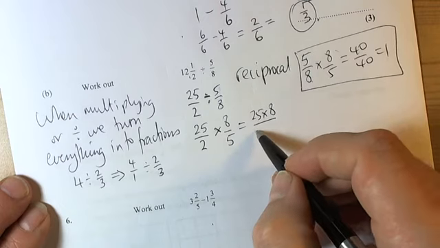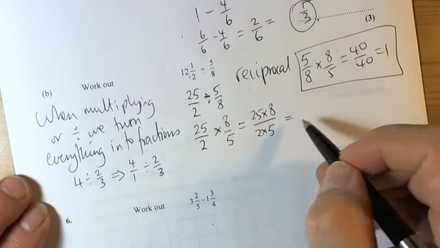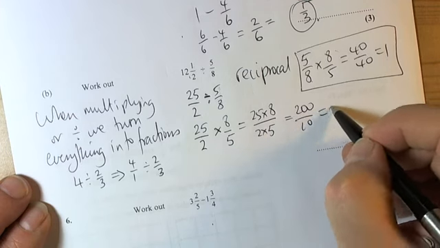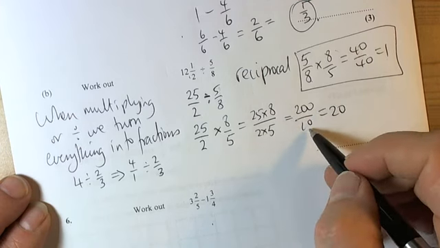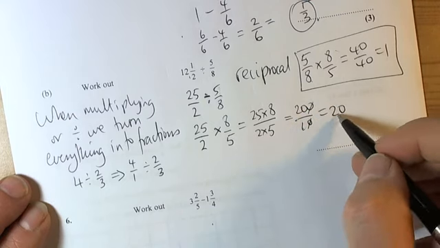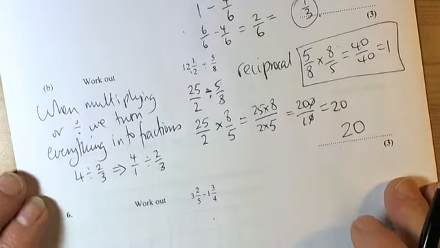So multiply the numerators, multiply the denominators. So 25 times 8, 200, 2 times 5, 10. So the final answer here, 200 divided by 10. Both of these divide by 10 itself, so 20 divided by 1 is 20. So the answer here will be 20.